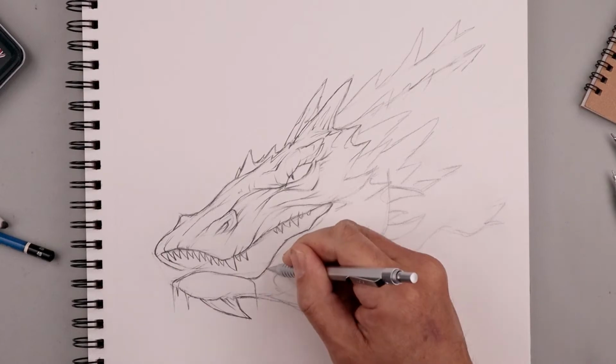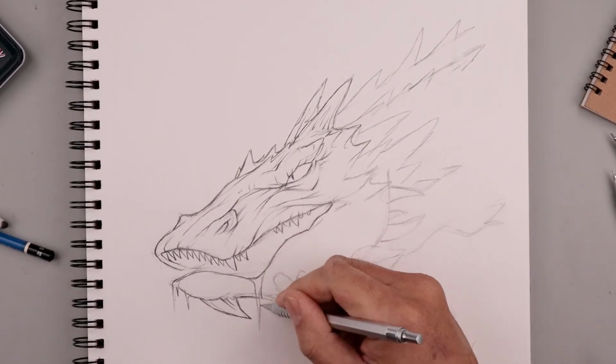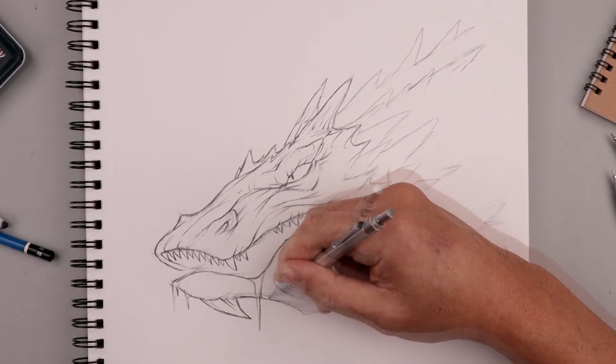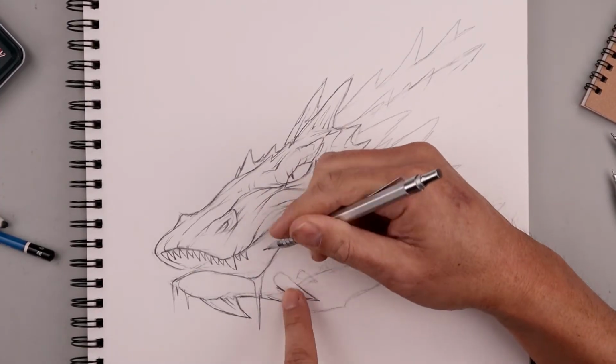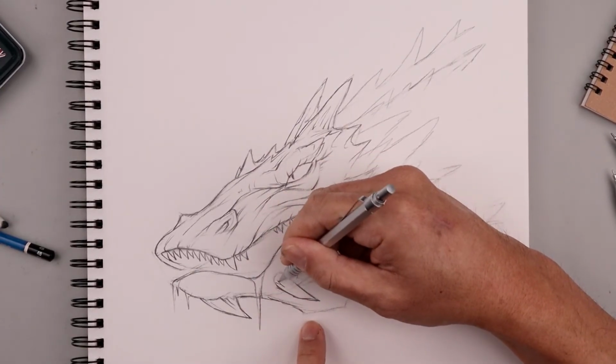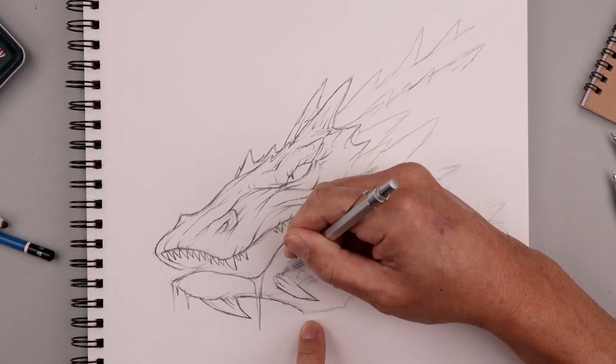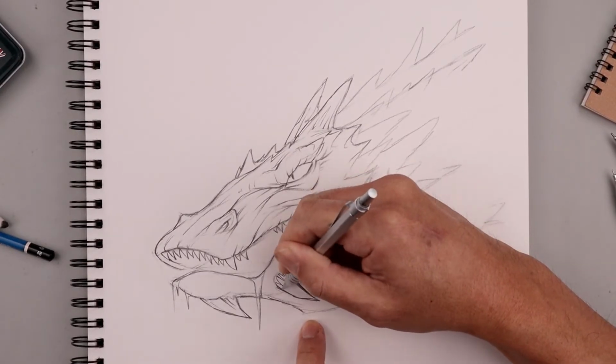That's some coming down from the corner of the mouth, down here, on top of the chin. And you want to break up the base of those horns, just adding a little bit of detail inside, and just blending that out.